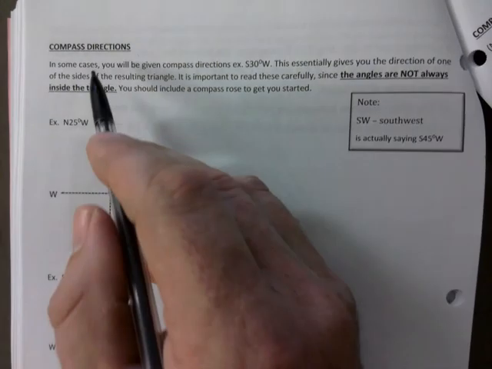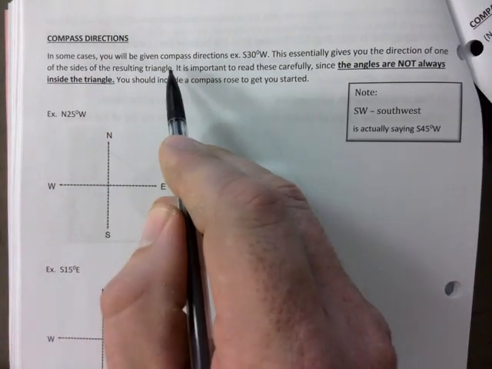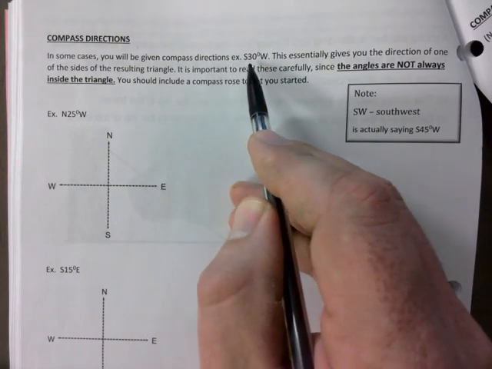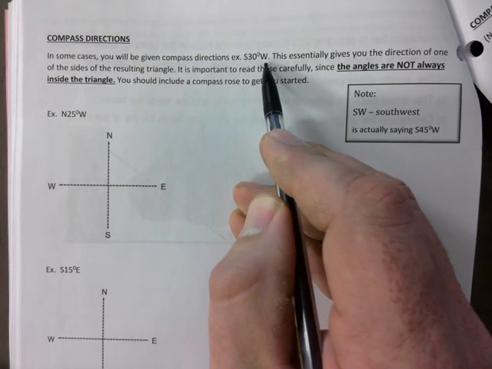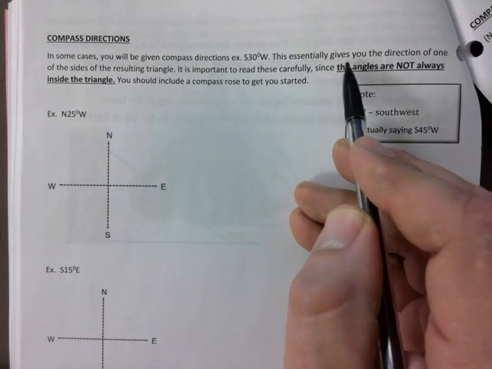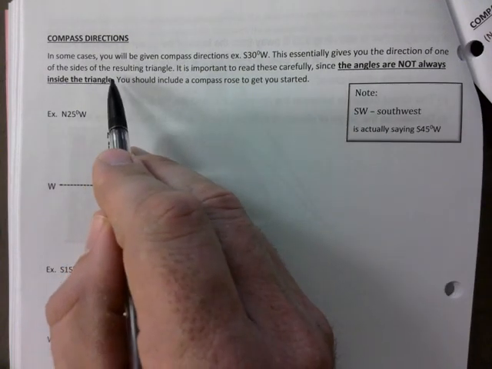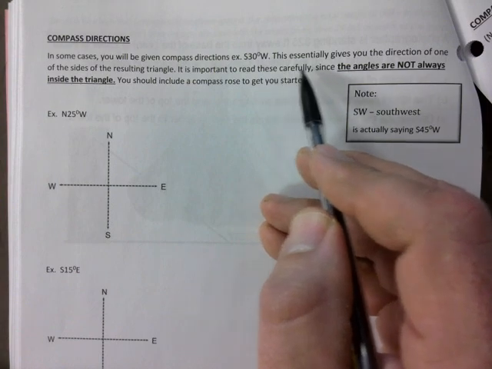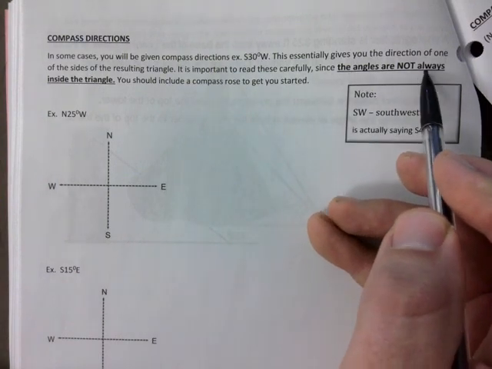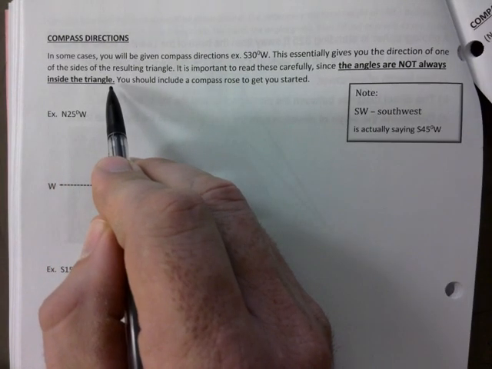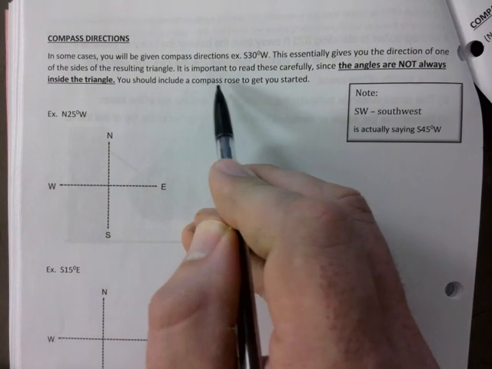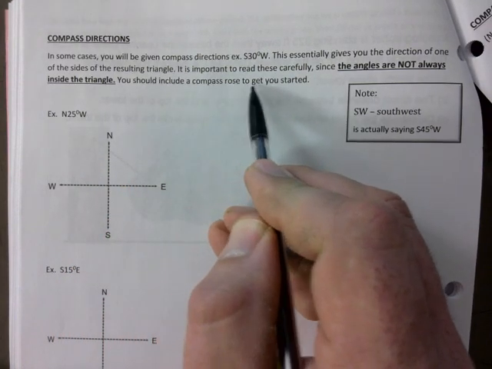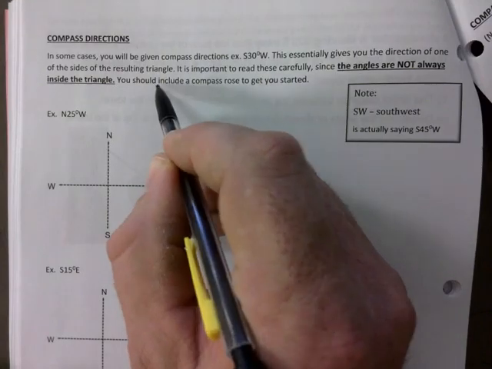Anyways, compass directions. In some cases, you'll be given compass directions. So for example, south 30 degrees west. This essentially gives you the direction of one of the sides of the resulting triangle. It is important to read these carefully since these angles are not always inside the triangle. You should include a compass rose to get started. This is very, very important here.